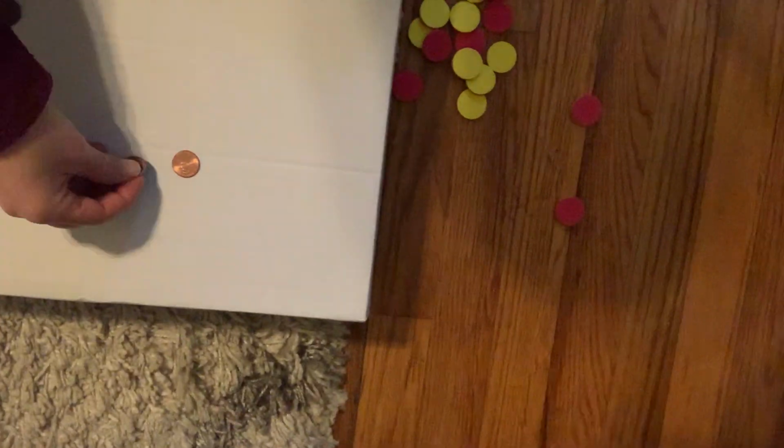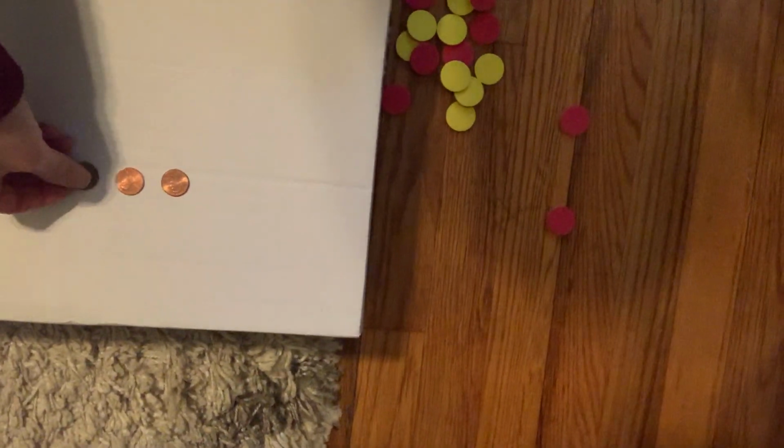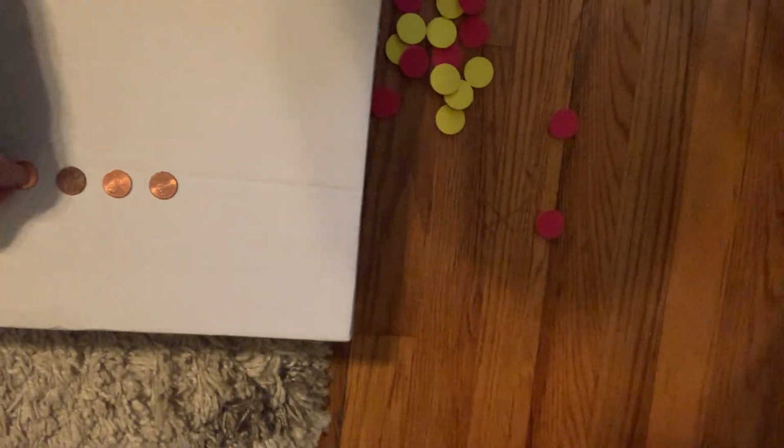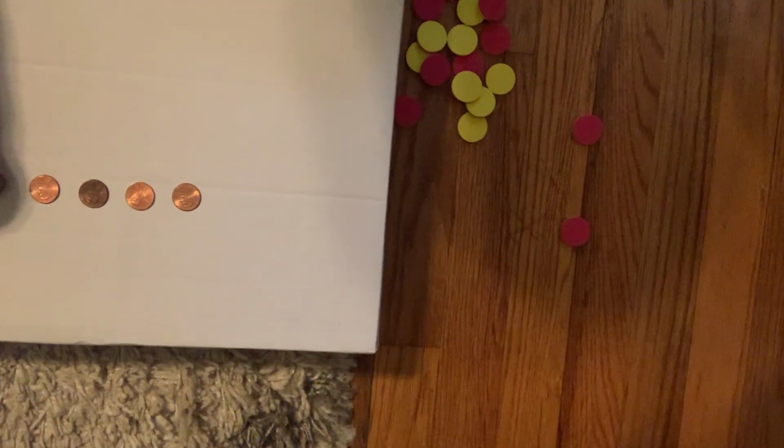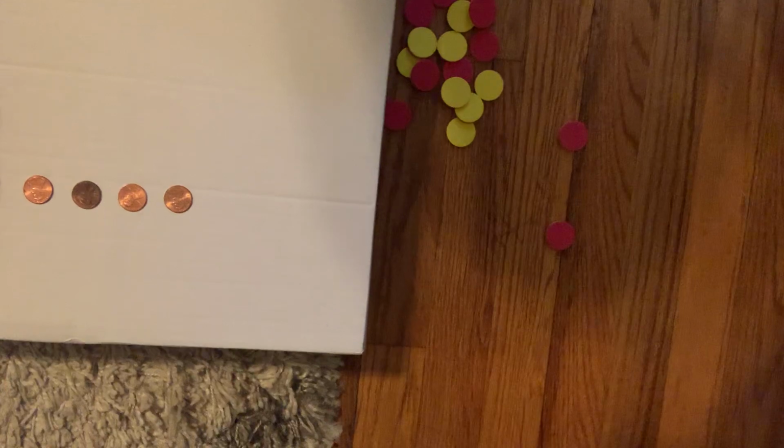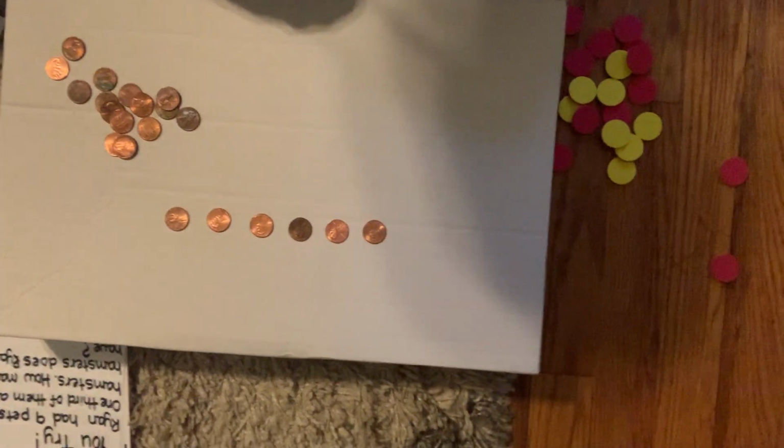All right, so I have 1, 2, 3, 4, 5, 6 heads, but one of them is brand new.